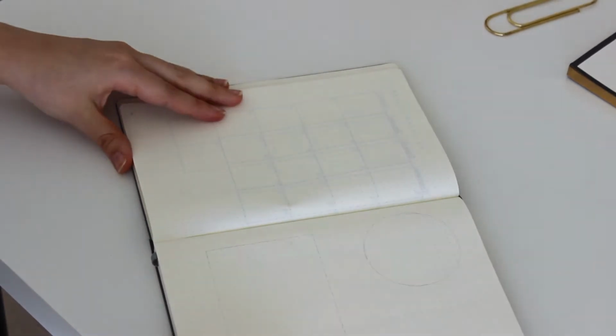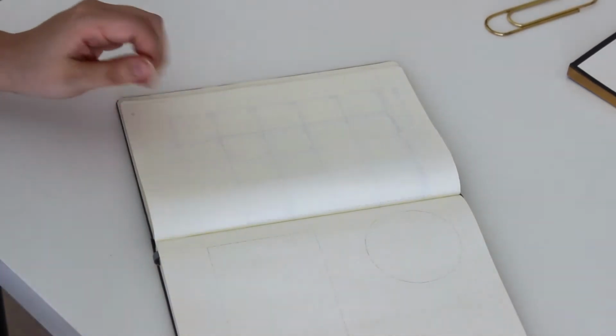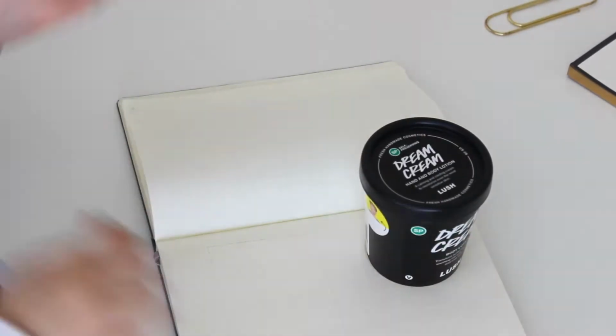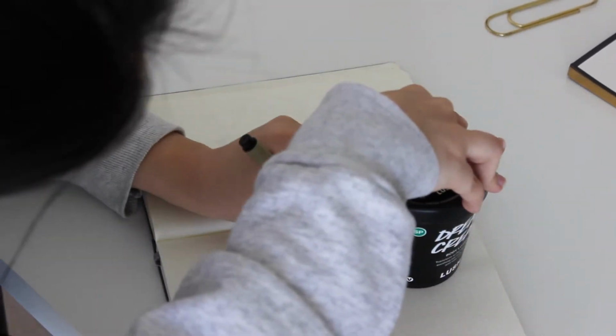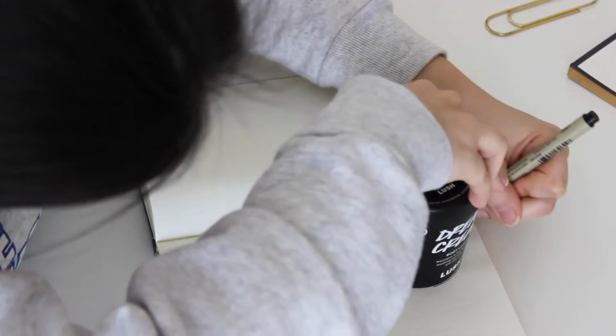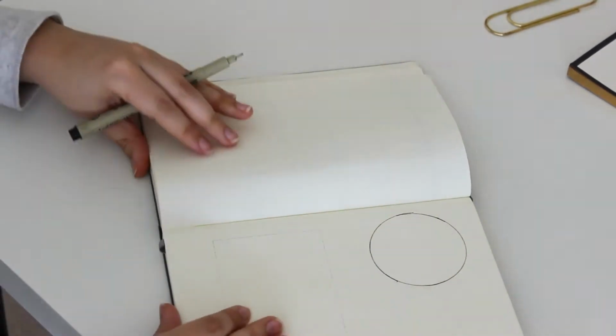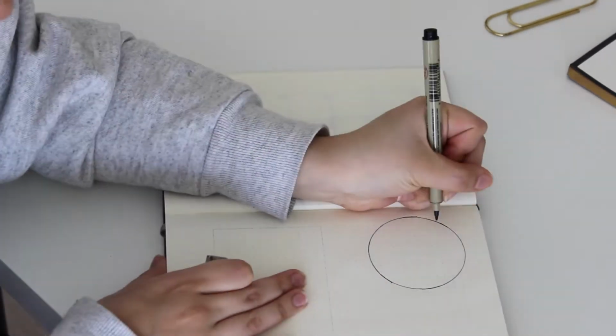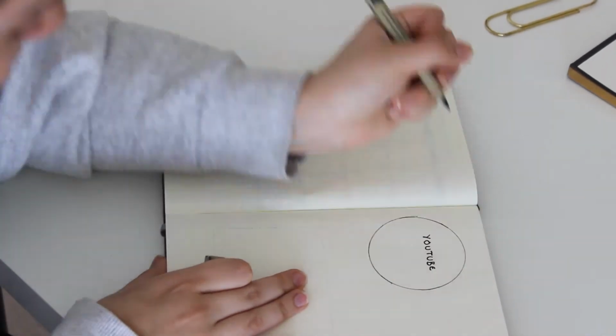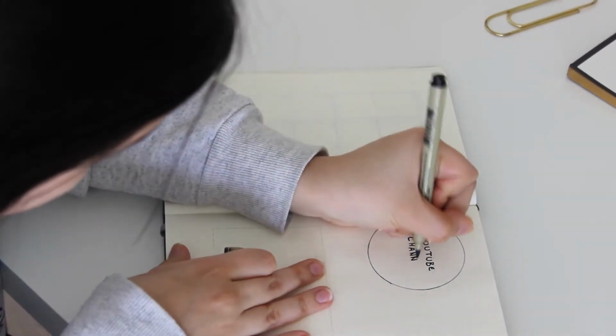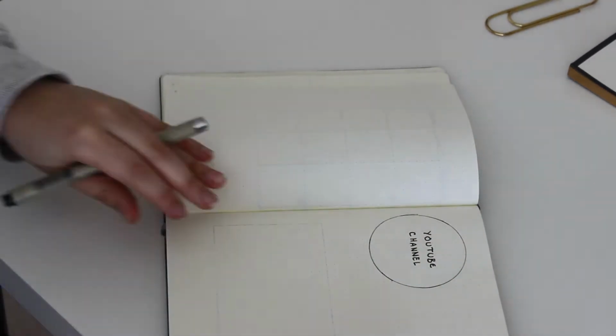So my first spread, technically after the calendar, is the YouTube page, and don't judge me, I wanted to make a perfect circle, so I used a lotion, and it actually worked, so whatever, we're not trying to be perfect here. And trust me, my bullet journal is not perfect, I just wing it, and I'm not a hand letterer or anything, but I think it looks cute.